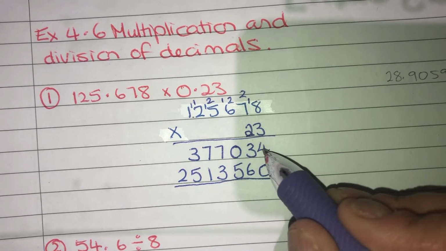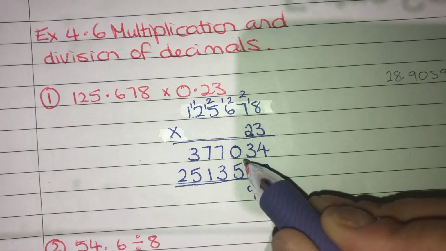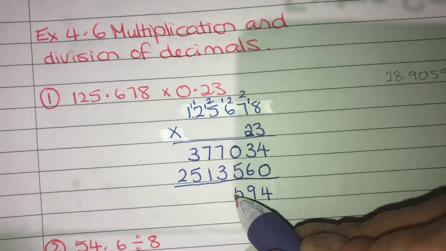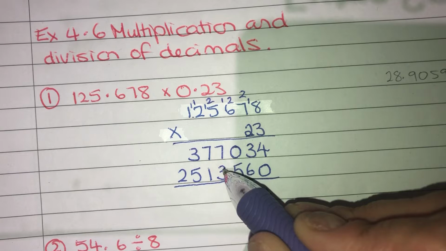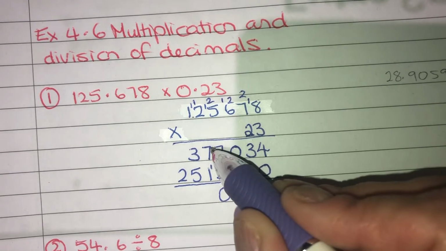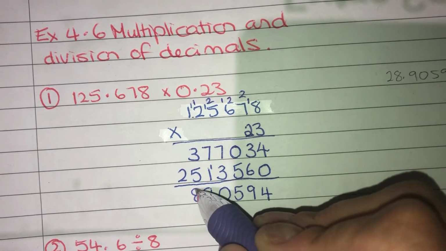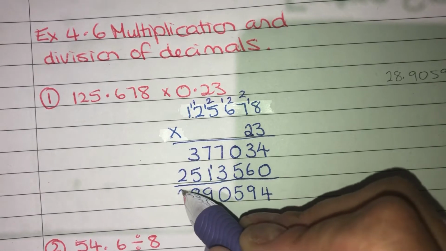Columns, actually. 4 plus 0 is 4. 3 plus 6 is 9. 0 plus 5 is 5. 7 plus 3 is 10. Put down the 0, carry the 1. 7 plus 2 is 9. 5 plus 3 is 8. And 2 all by itself is 2.